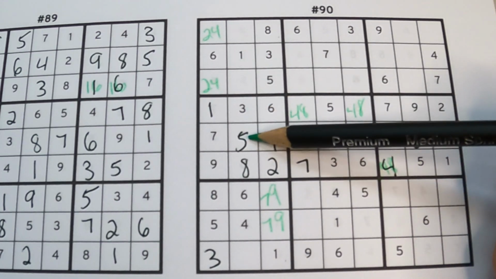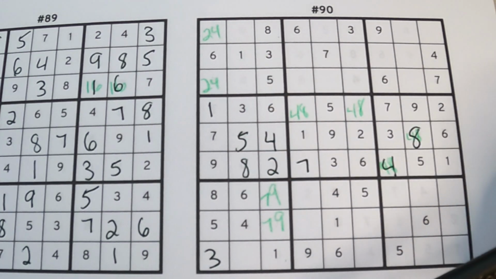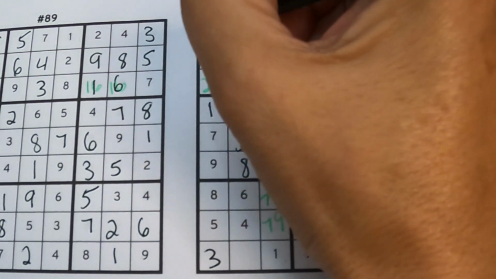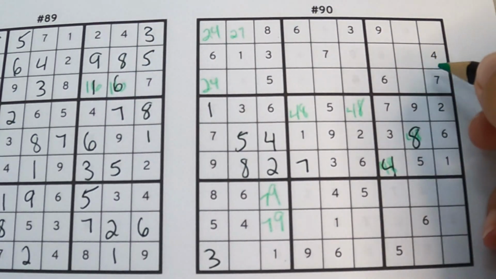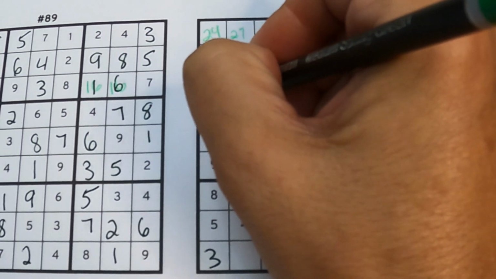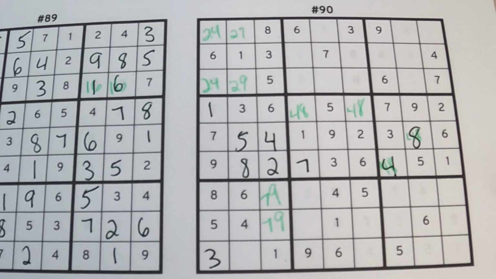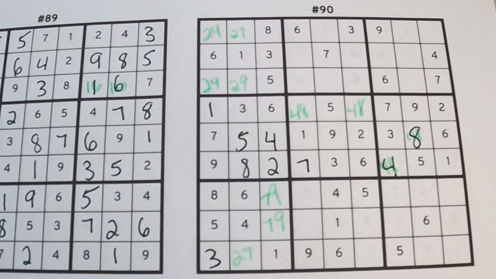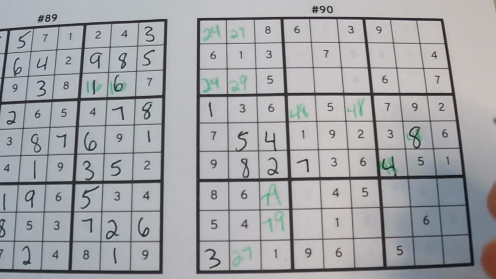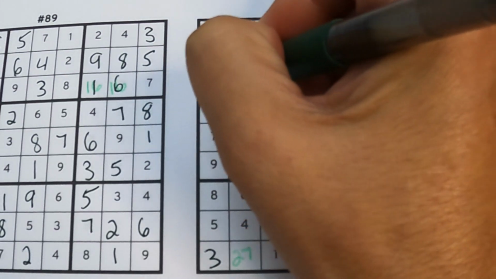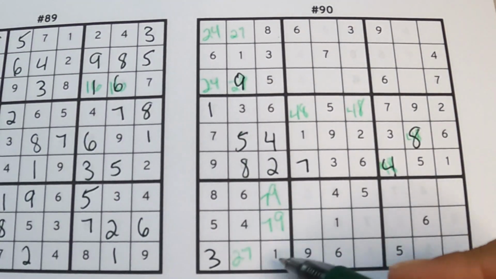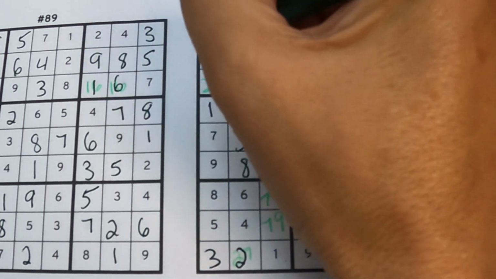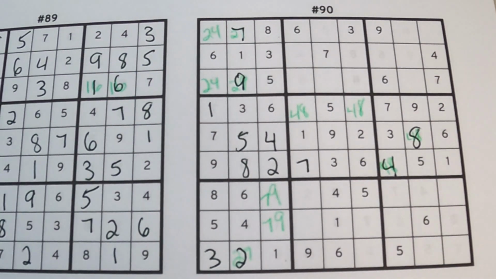For this column, we're missing 2, 7, and 9. We've got the 9 here, so 2, 7. 7 here, so 2, 9. 9 here, so 2, 7. That means the only place the 9 can be in that column is here. And the only place in this box that can be the 2 is here. And that 2 makes this our 7.